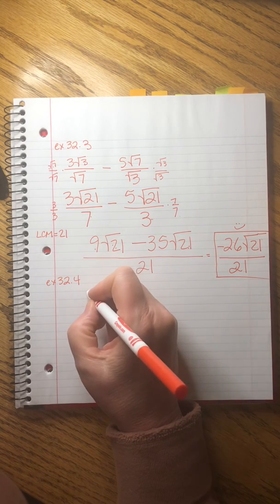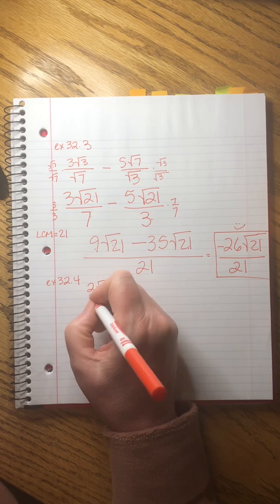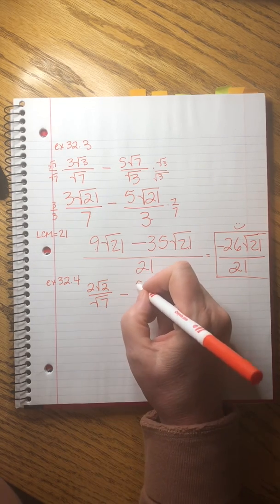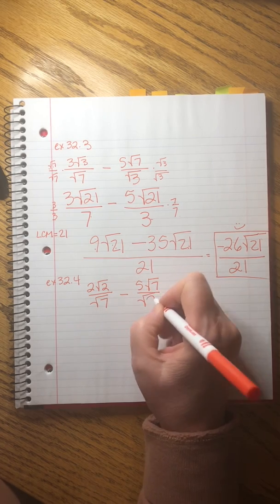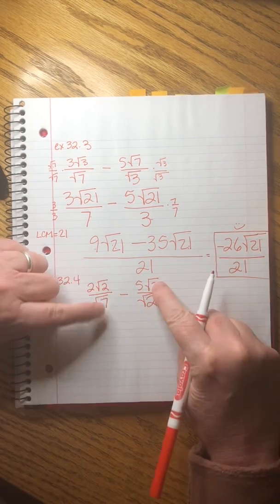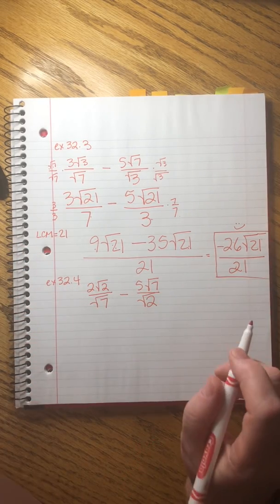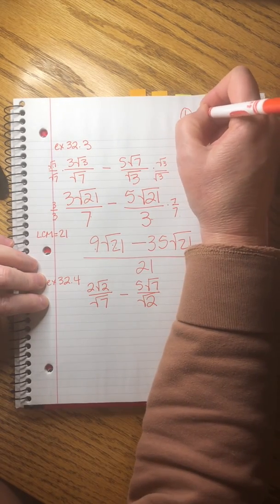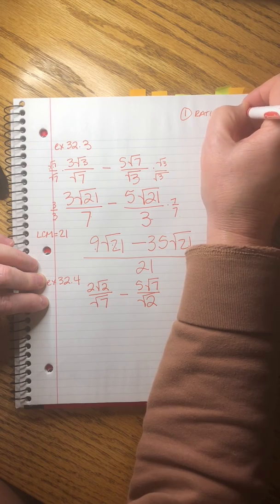2 times the square root of 2 over 7, square root of 7, minus 5 times the square root of 7 over square root of 2. These problems, he does this flippy thing. They'll always turn out to be pretty cute, but at first it feels weird. Step 1, I'm going to write it down again. Rationalize.